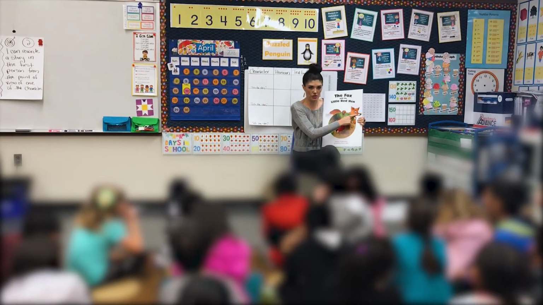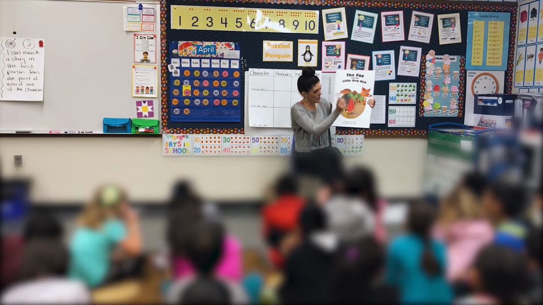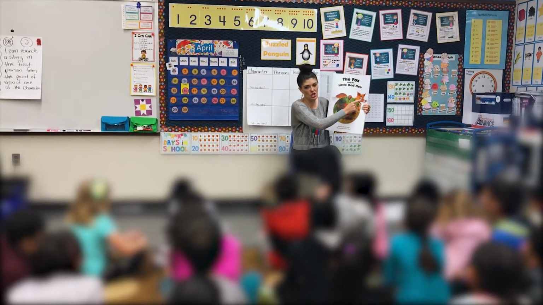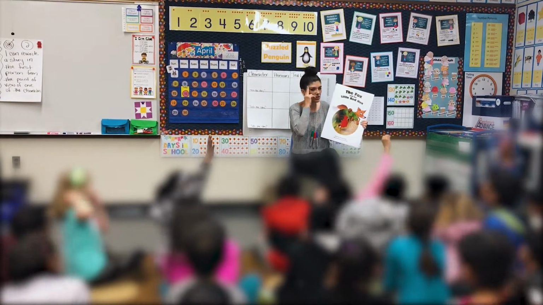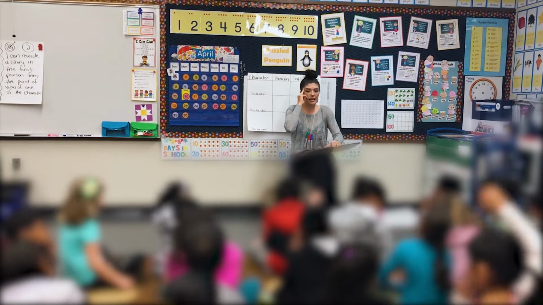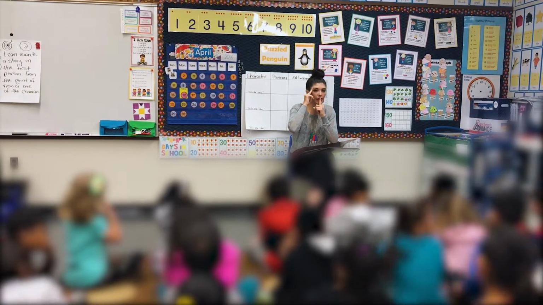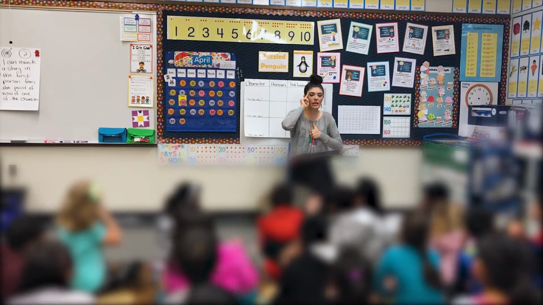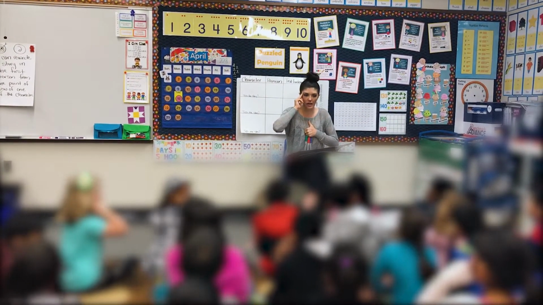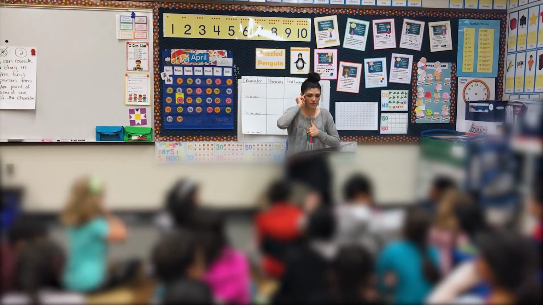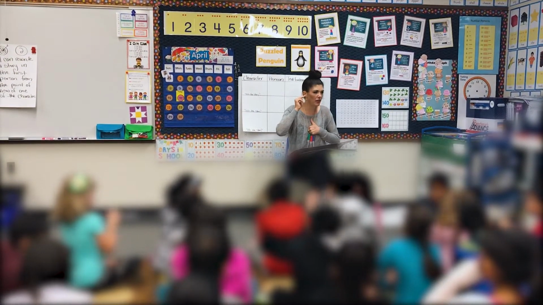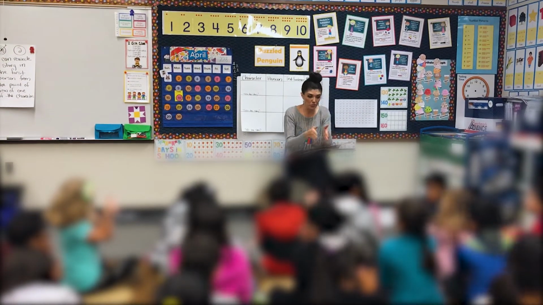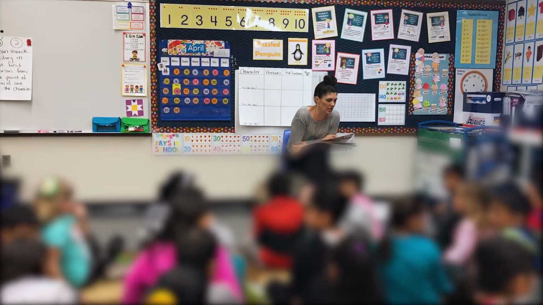I want you to think based on this picture of the fox and this picture of the hen. What kind of fox do you think he is? Just think. Think, think, think. And then here's the thing. As soon as you have your answer, you can turn your quiet mouth into a thumbs up. Miss Brittany, I'm ready. I know what kind of fox this guy is. Some people are still thinking, give me a thumbs up. I know what kind of fox this is. Okay, turn to your partner and talk. What kind of fox do you think this is?